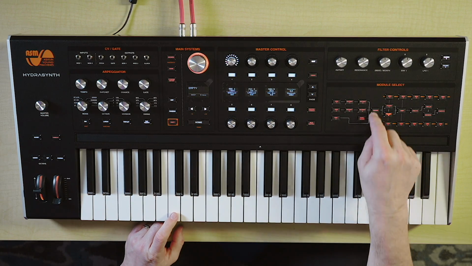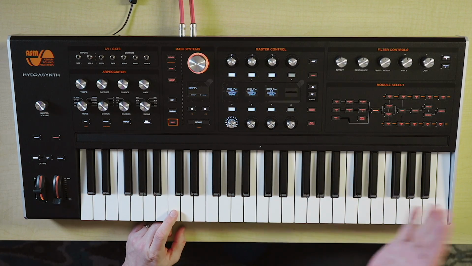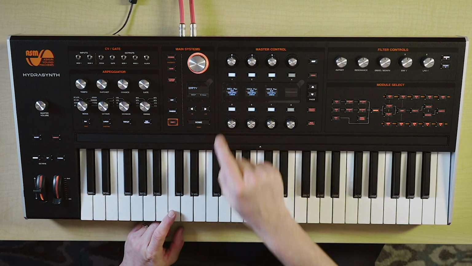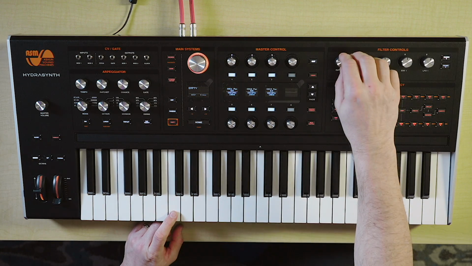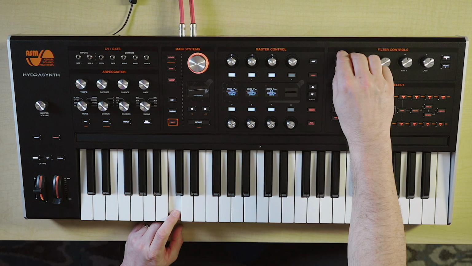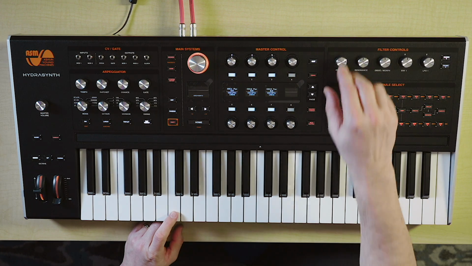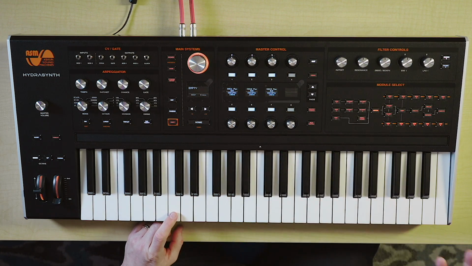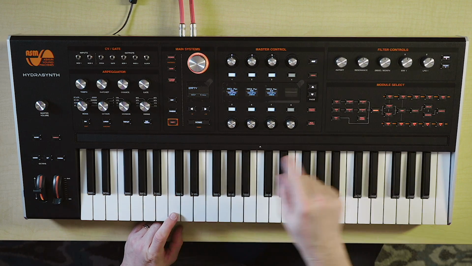And now, by using the mixer, where I can pan how much it's going to use each filter, I can start with my very resonant low-pass filter. And now I'm going to slowly mix in some of that bass that I have going to filter 2.